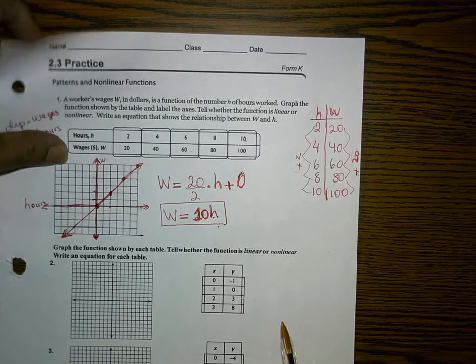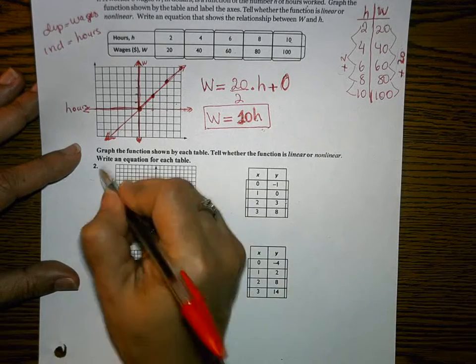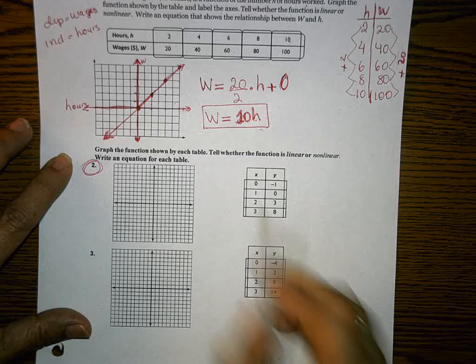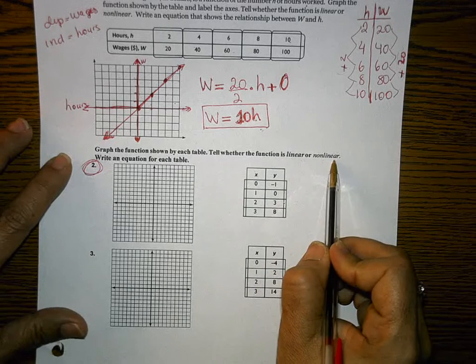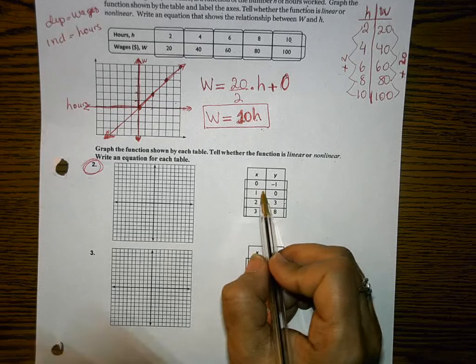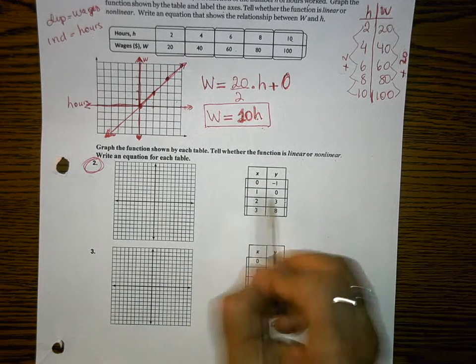Let's take a look at a different example. Let's take a look at number 2. So graph the function shown in the table and tell whether the function is linear or nonlinear. All right, let's graph it. Let's just look straight at the ordered pairs and let's graph it. That's all they're asking. Well, they're asking to write an equation, but first let's graph it.